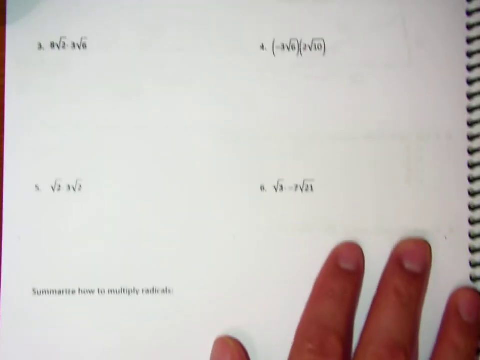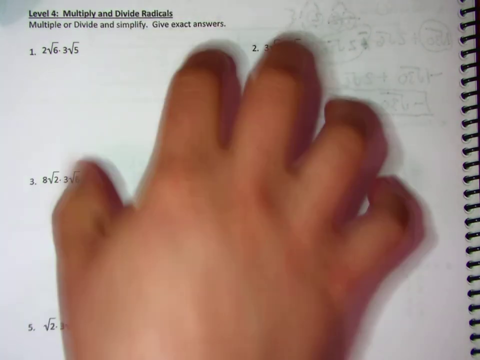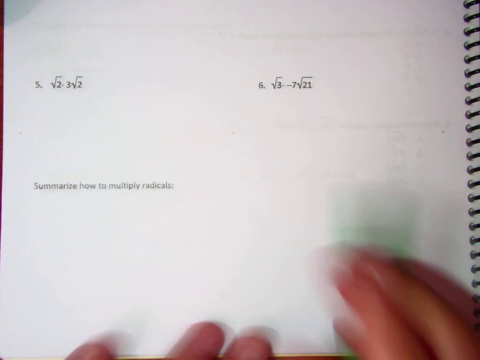All right, hello again. We are on page 58, the last level of the first skill of Unit 8. And so multiplying and dividing radicals, I'm going to actually leave these as problems for you guys to do. I'm going to use the space down here to kind of go through how multiplying and dividing works.